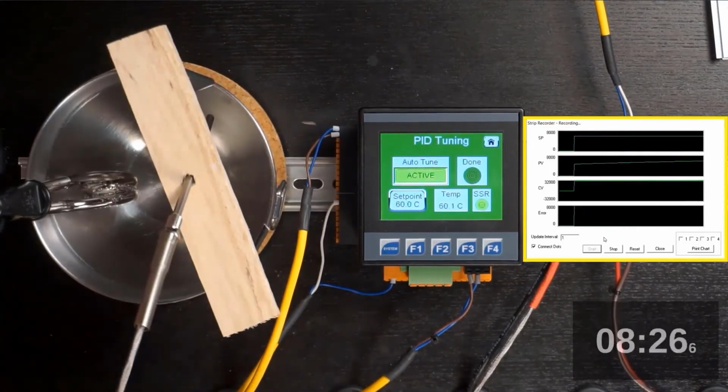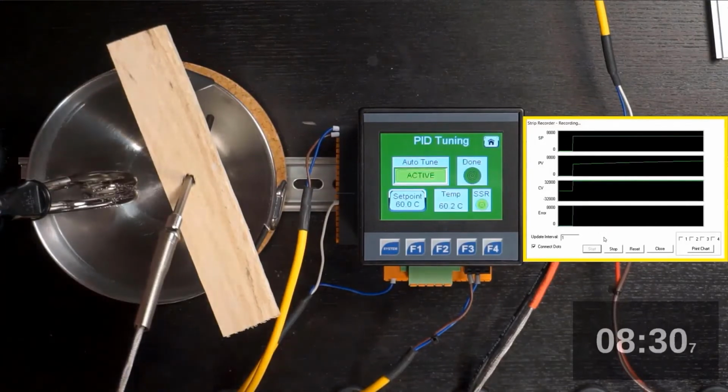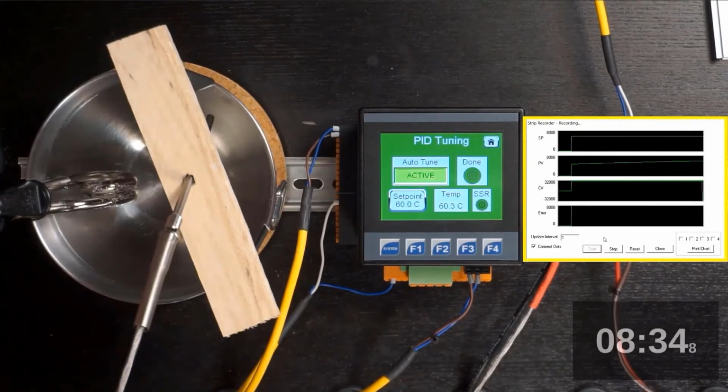Once we're a little bit above the set point, it turns off. So in this case, after 0.3 degrees Celsius, we've turned off the SSR. The temperature continues to increase slightly because of inertia before heading down. We need to go below the set point by a similar amount before this cycle will be complete.